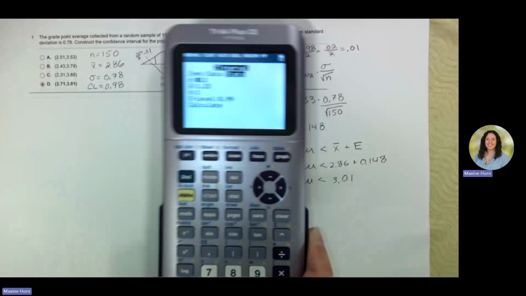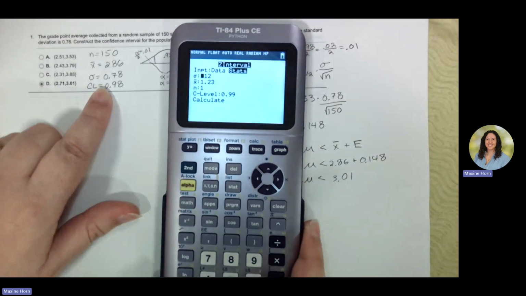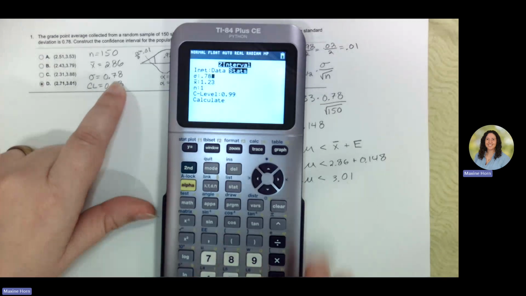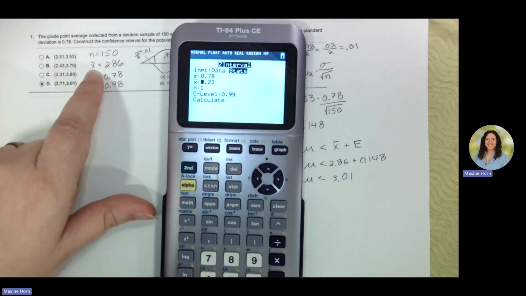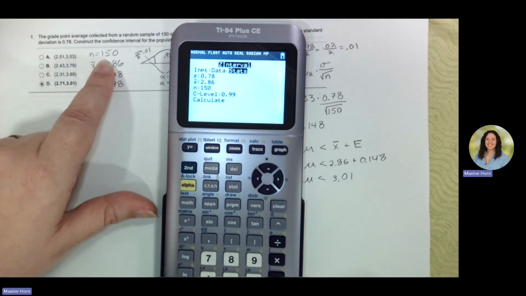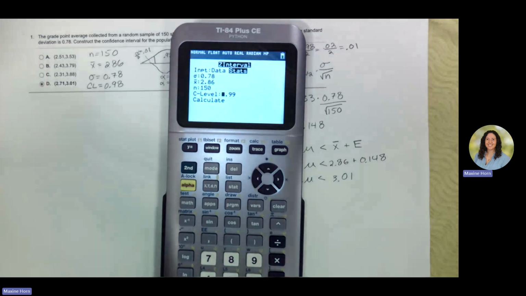Okay, so let's go back to what we were given. We wrote it all down at the beginning. The first thing it asks for is population standard deviation. That's 0.78. Then it asks for the sample mean, 2.86. Then it asks for our N, our sample size, that's 150. And the last thing it asks for is our confidence level, which is 0.98. So we're going to go down and hit calculate, and there it is, 2.71, 3.01 if we round to 2 decimals.